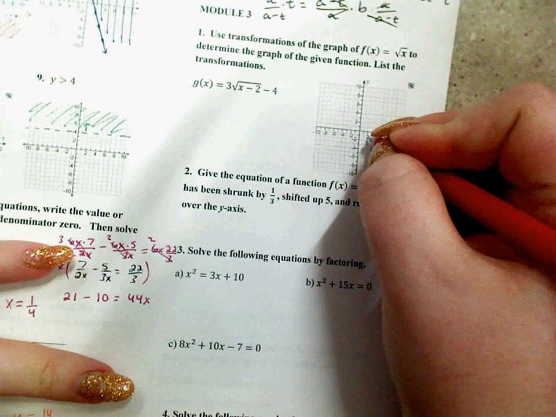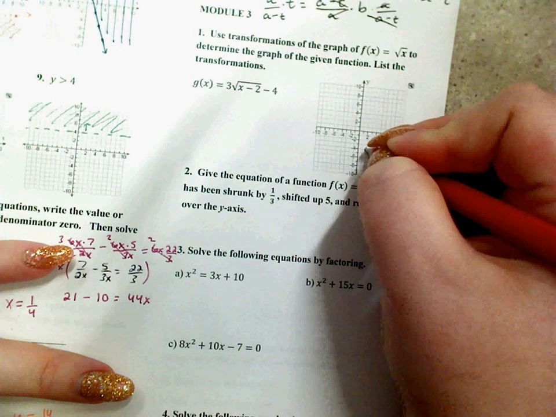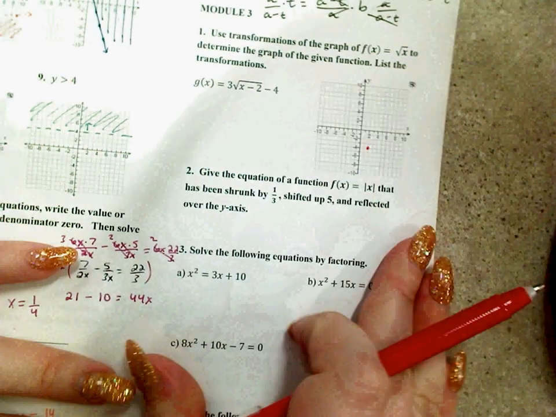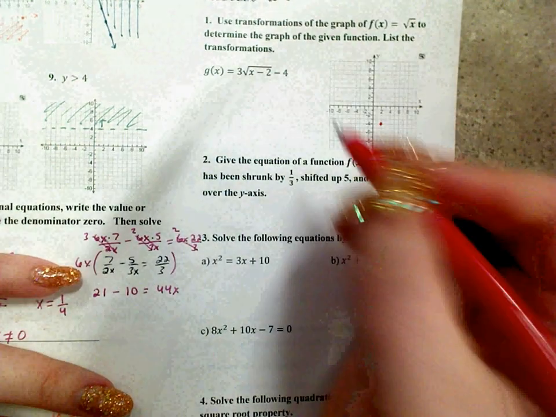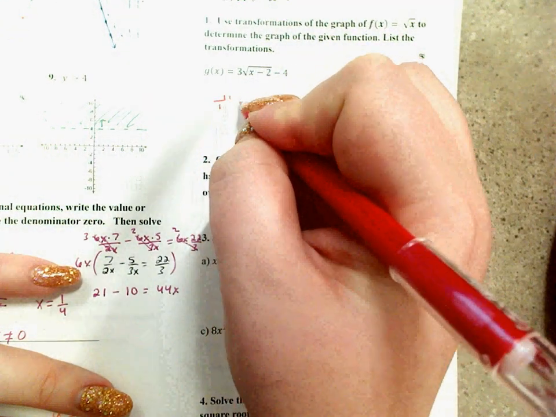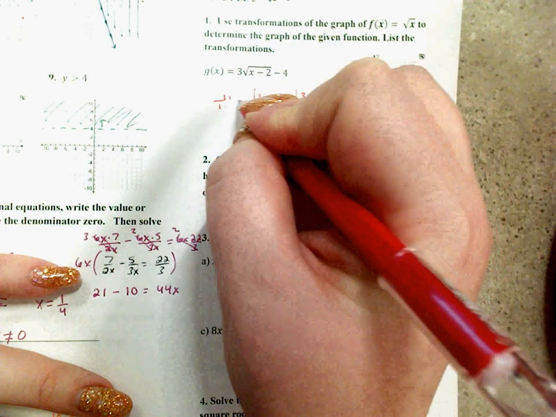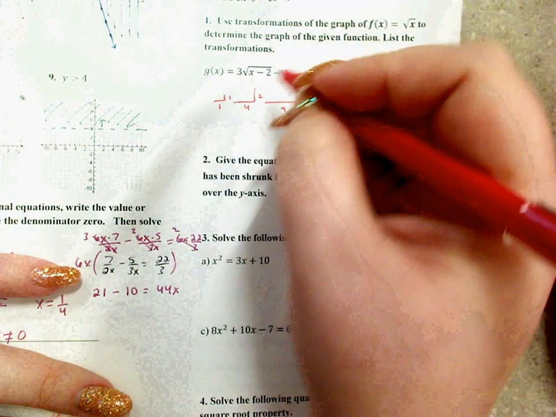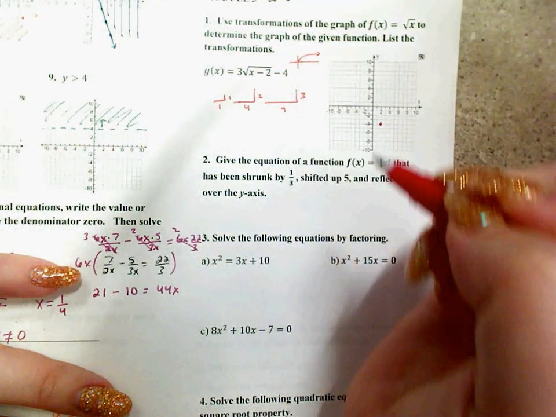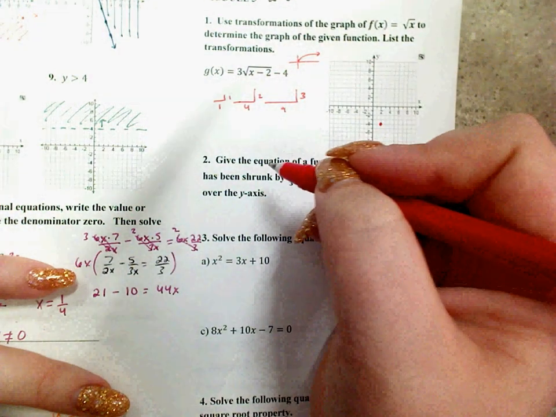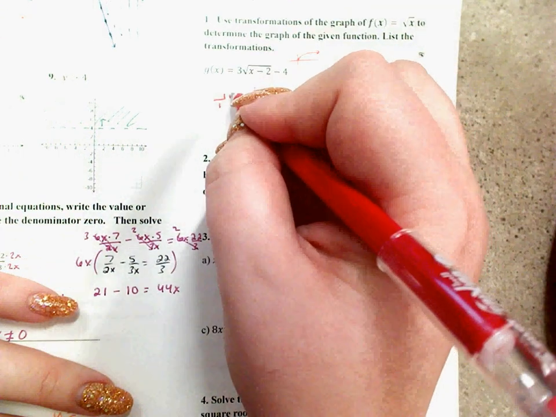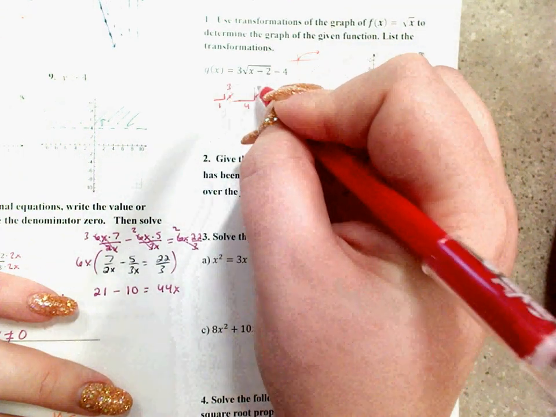So 1, 2, 3, 4. And then as far as what the 3 does, it's a vertical stretch by a factor of 3. So over 1 up 1, over 4 up 2, over 9 up 3. Just remember the pattern for those square roots. And then a vertical stretch by a factor of 3 means this is going to be 3, this is going to be 6, and this is going to be 9.